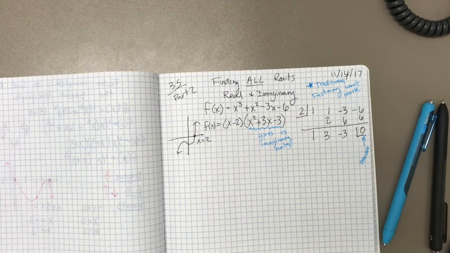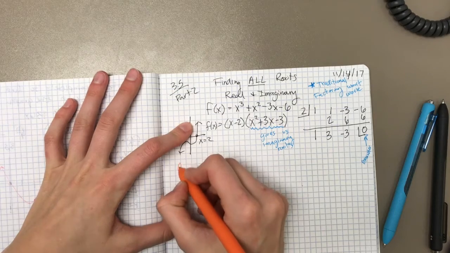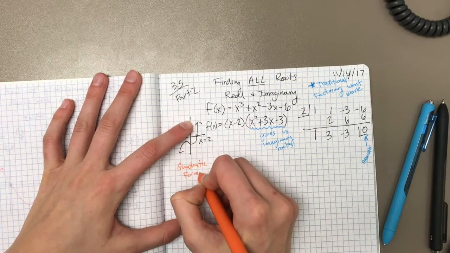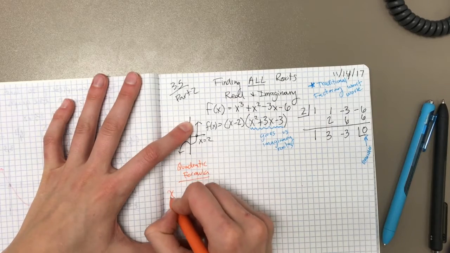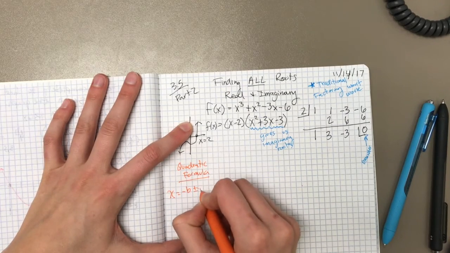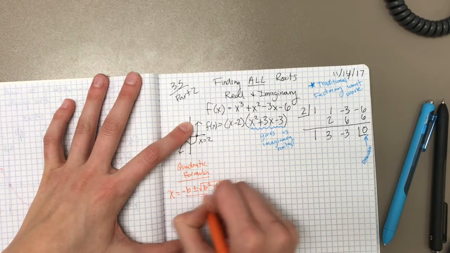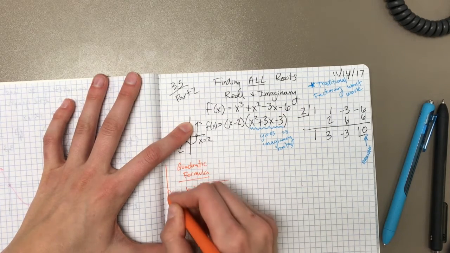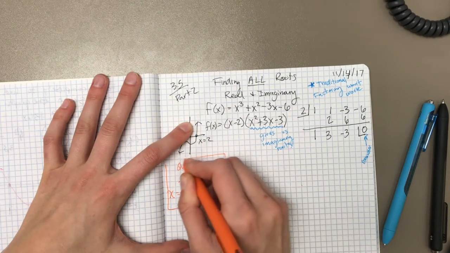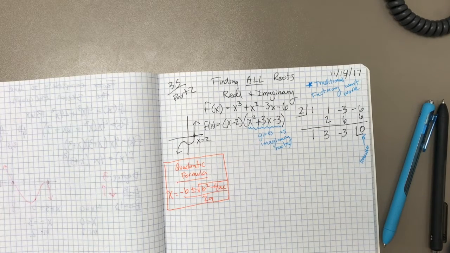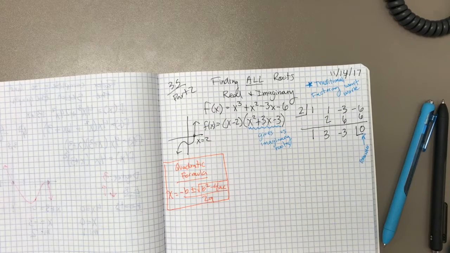All right, so off to the side, we're going to go ahead and write our quadratic formula. Okay, x equals -b plus or minus the square root of b squared minus 4ac all over 2a. This is going to come into practice quite a lot during this section. Okay, when we can't factor, we're going to have to find our imaginary roots, which is when we usually use the quadratic formula.